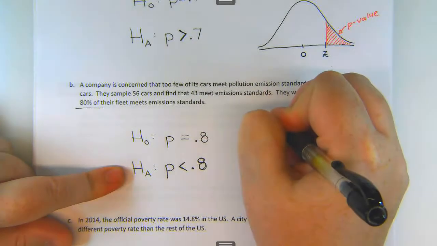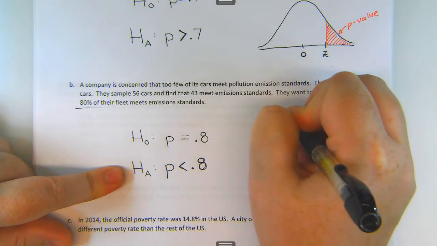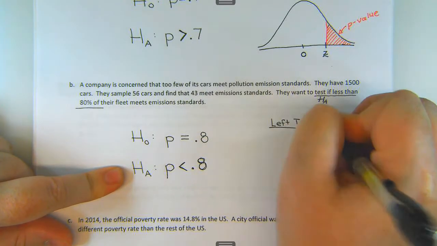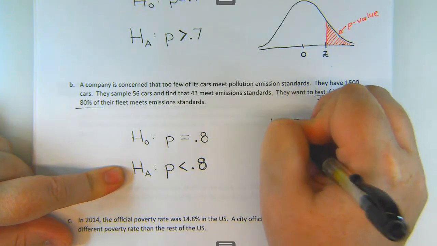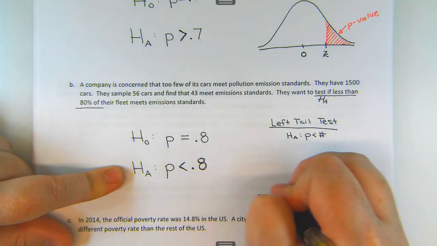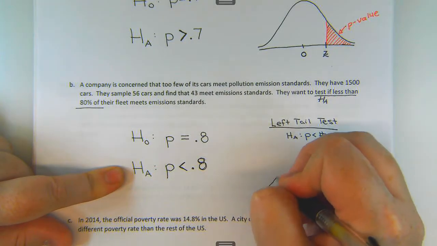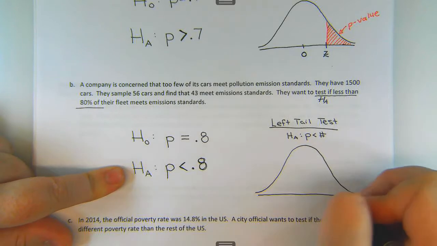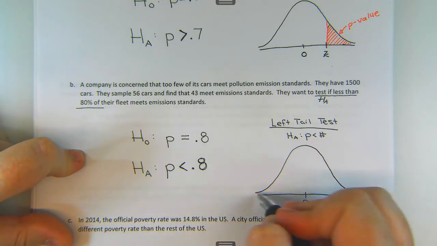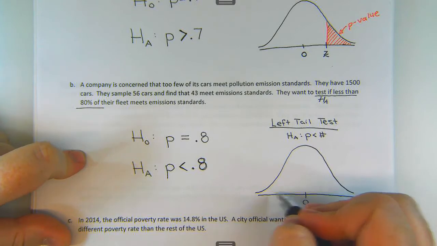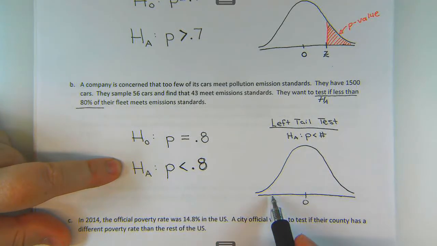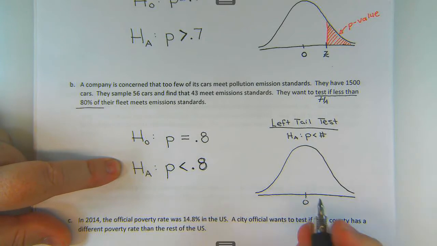This is going to be our left tail test. This is where in the alternative hypothesis we'll see the less than symbol, less than some number. When we conduct this test, once we find that test statistic and take it to our standard normal curve, our z-score should be landing somewhere over here on the left-hand side. If we want to prove the proportion's less than 0.8, it should already be landing in this kind of less than region.